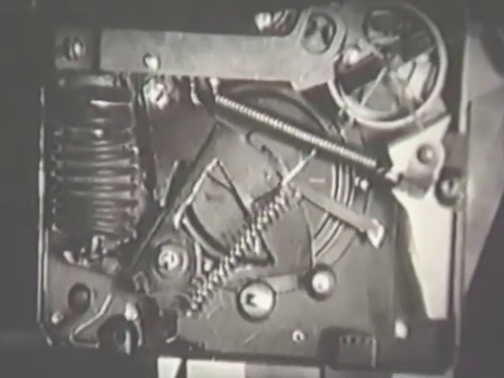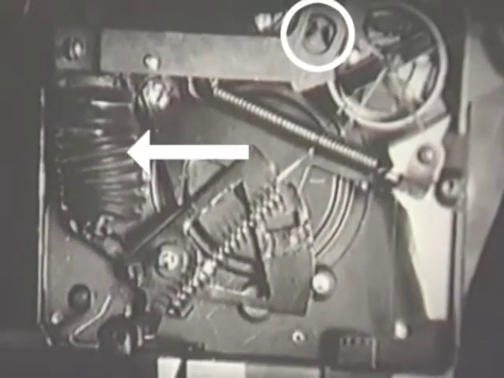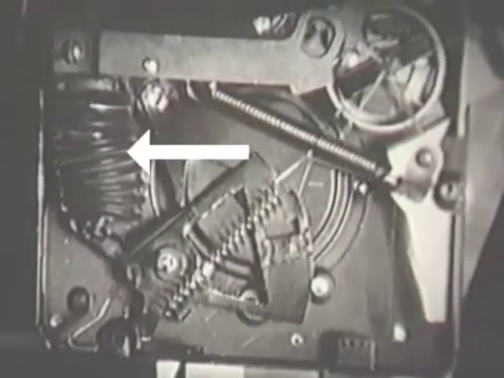Compare this now with the action of the shutter under strong sunlight. Notice that the air control vane now rests in such a position that the opening will allow air to pass freely into the rubber bellows, and an extremely fast excursion of the shutter blade takes place.